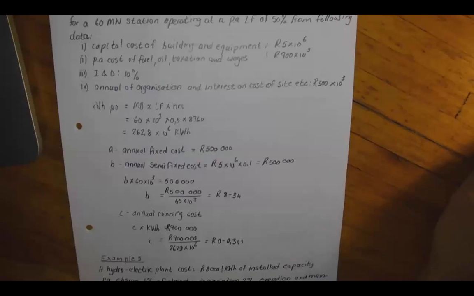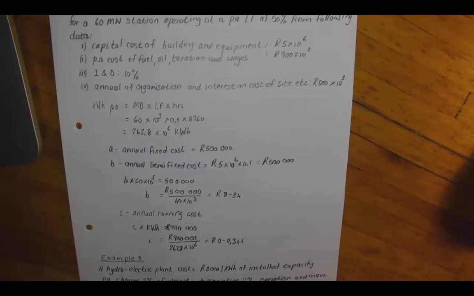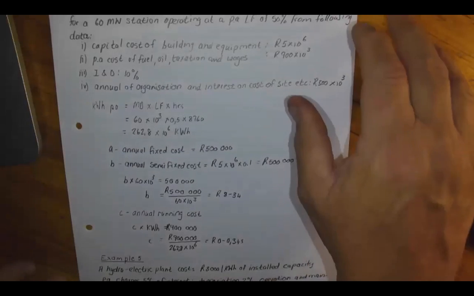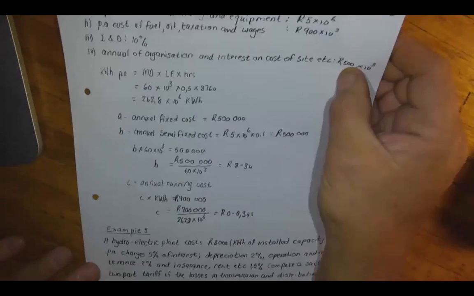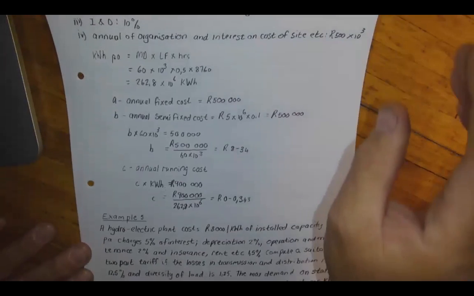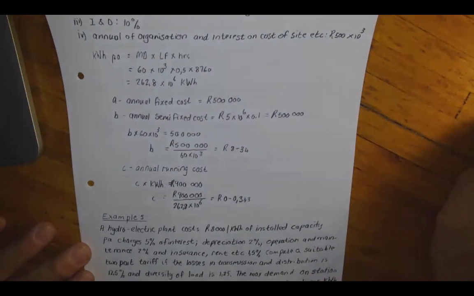C is then your annual running cost. And C times the kilowatt hours is 900 times 10 to the power of 3. And therefore C is 900 divided by 262.8. That gives us 0.343 cents. So those are the A, B, and C that we had to calculate.